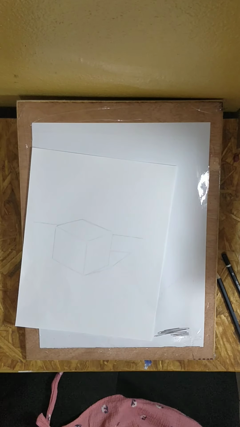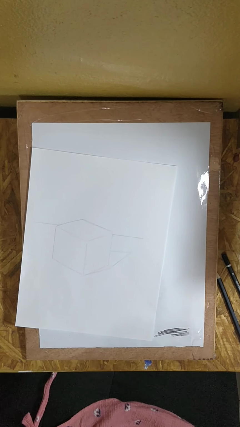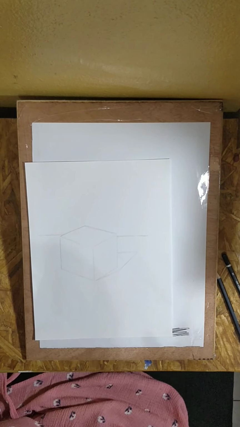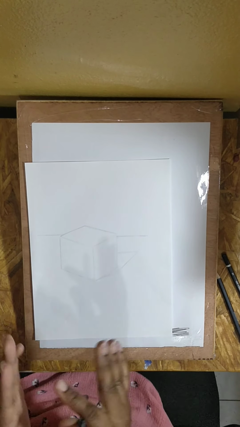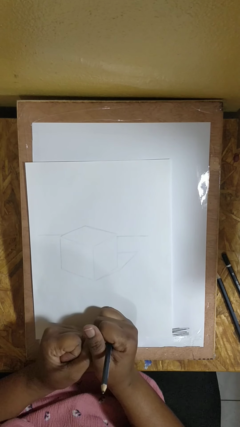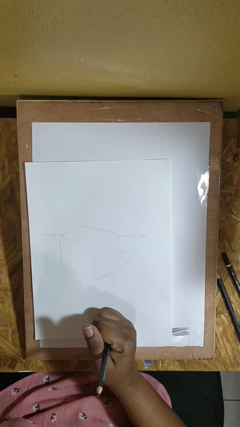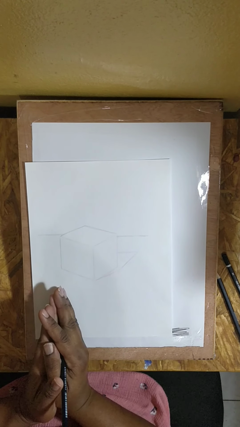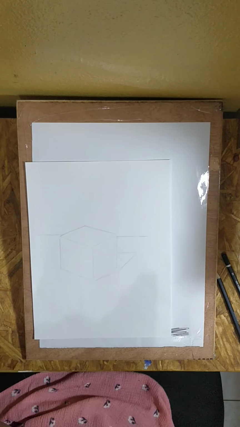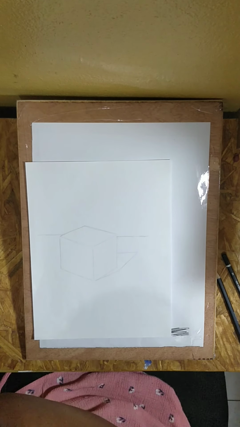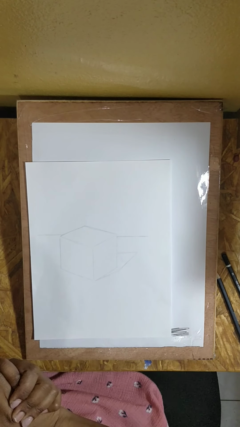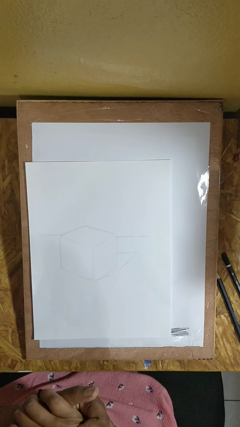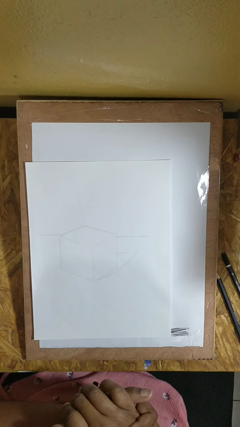Alright, let me see if I can get this so I can shade it. Now your task is to choose one of the shading techniques that you prefer. You're going to choose 2 of the shading techniques, rather. You're going to use one shading technique on one of the drawings, and you're going to use the other shading technique on the other drawing. I like soft pencil shading, and so I am going to be using that for my drawing.